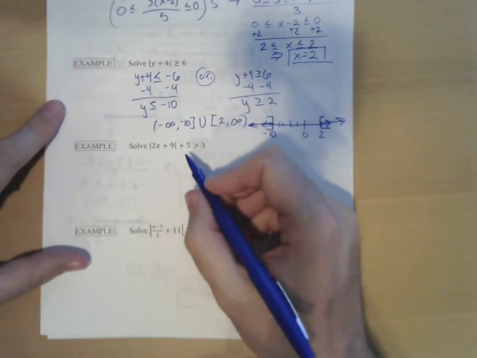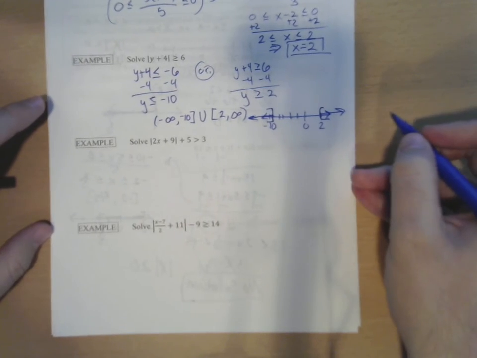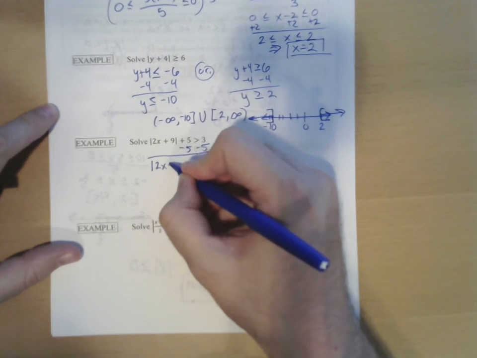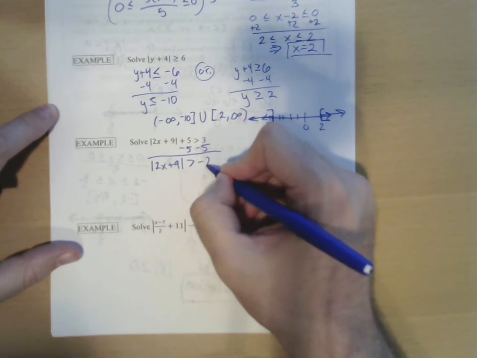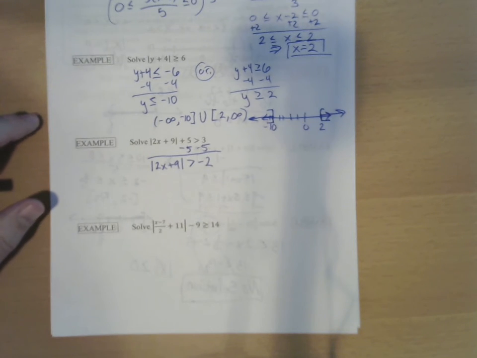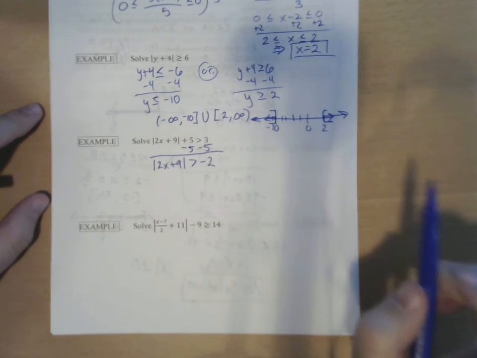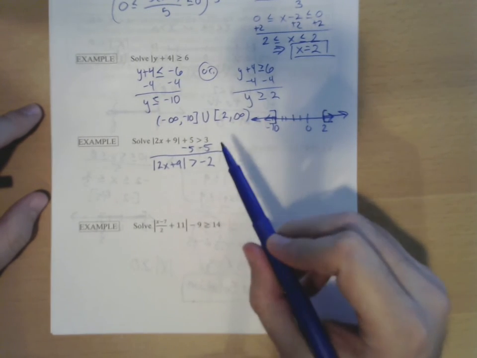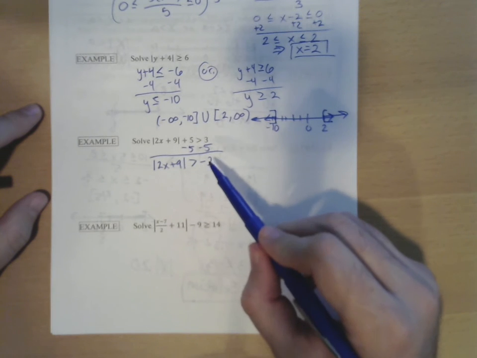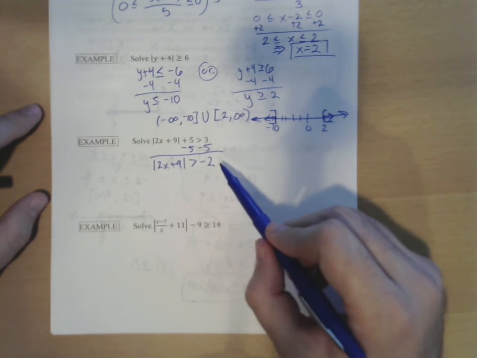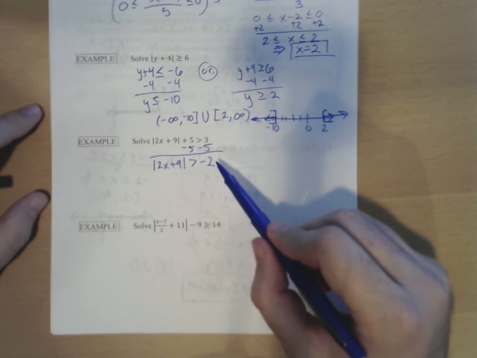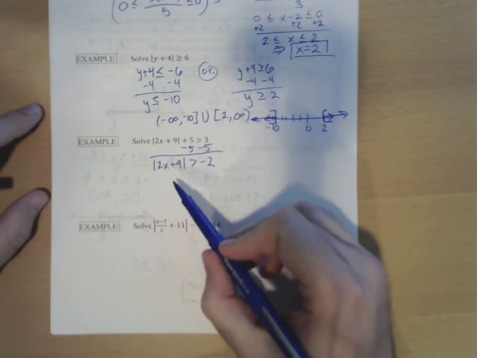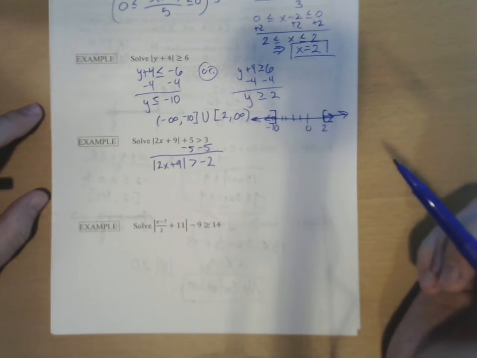So on the next example, first we're going to get our absolute value alone by subtracting 5. The absolute value of 2x plus 9 is greater than negative 2. Now some of you might be saying, oh, should this be no solution because there's a negative over here? And the answer is not necessarily, because we are allowed to be bigger than negative 2. This can still work, because what's bigger than negative 2? All the positive numbers. So the absolute value of anything is always greater than negative 2.